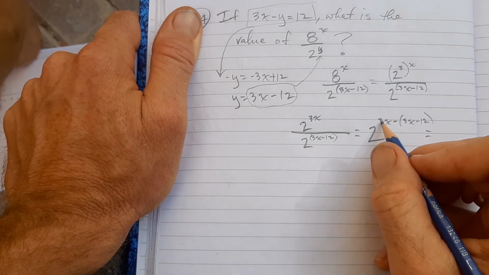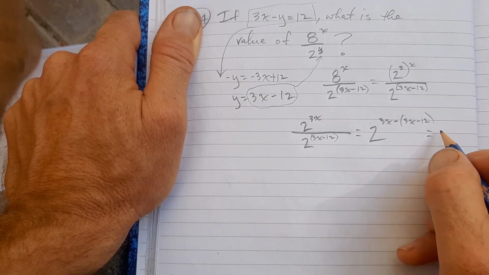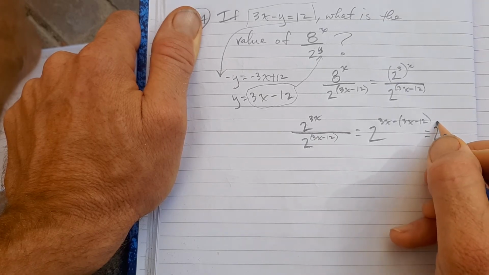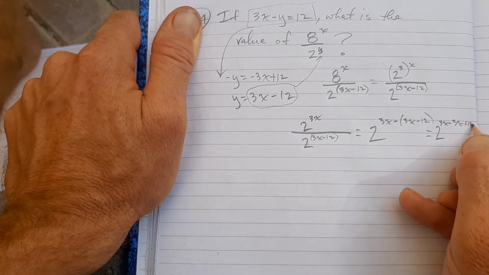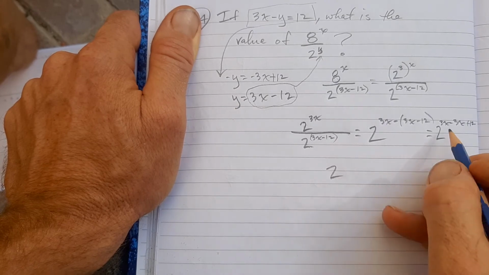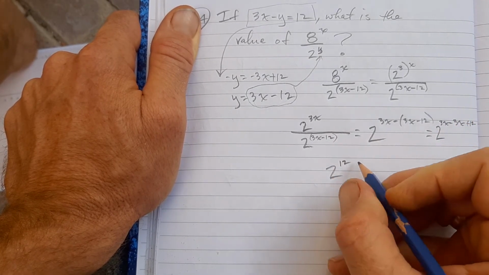So I'd wind up with 3x minus 3x, and minus a minus is positive. I'll go one more step: 2 to the 3x minus 3x plus 12. So that gives me 2 to the 3x minus 3x, which is 0, so 2 to the 12th.